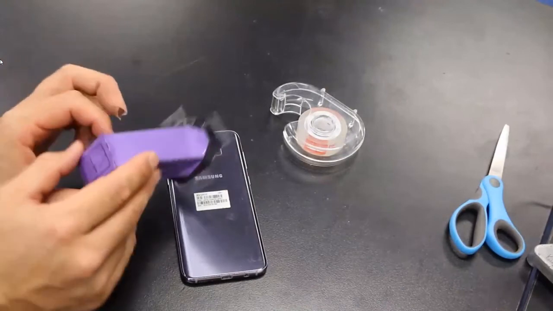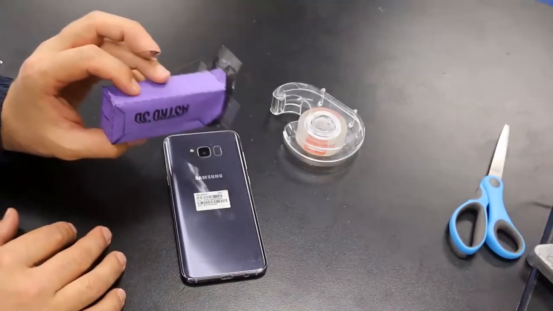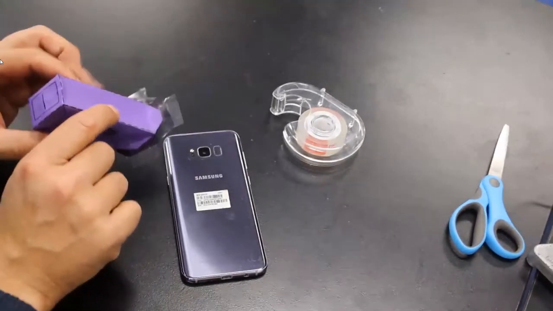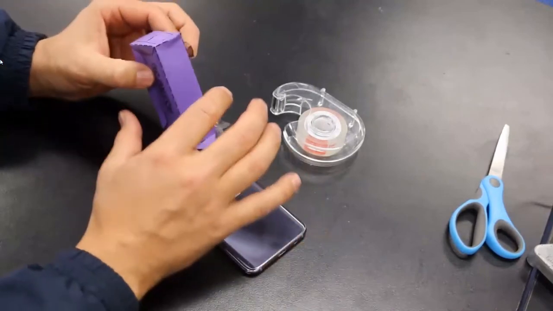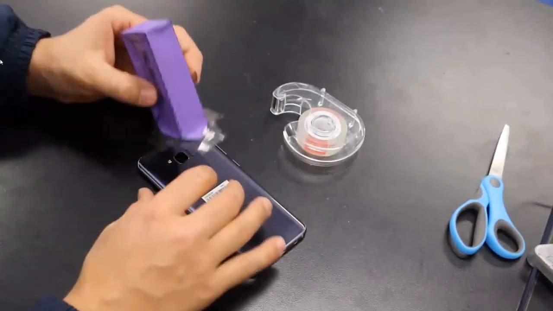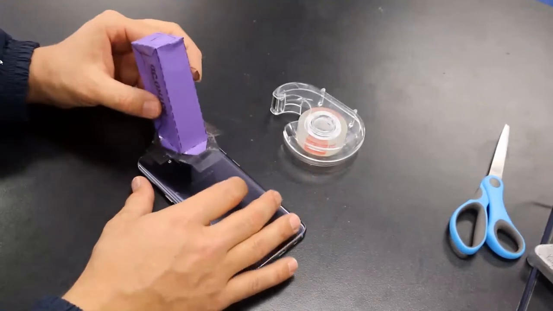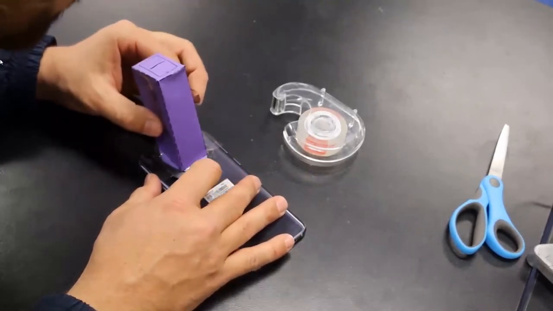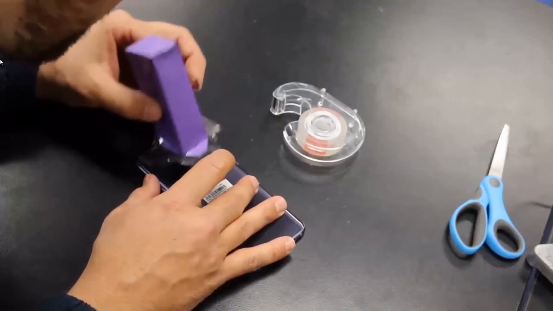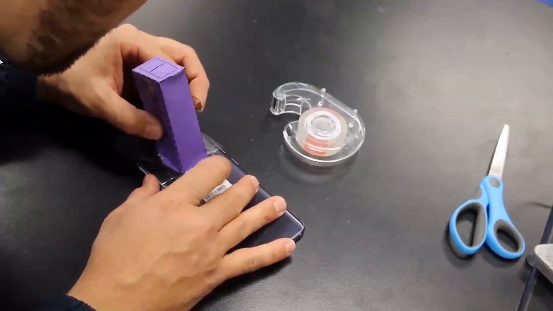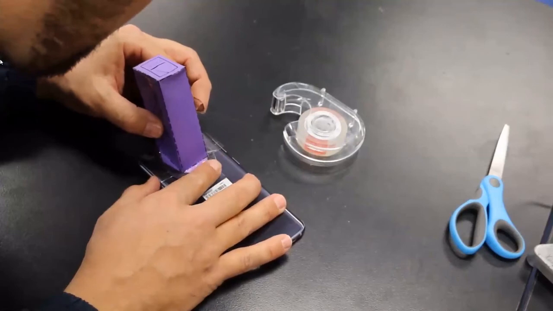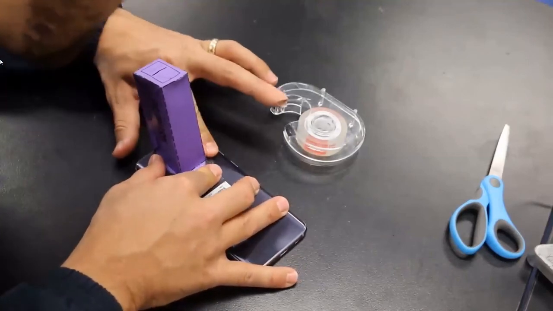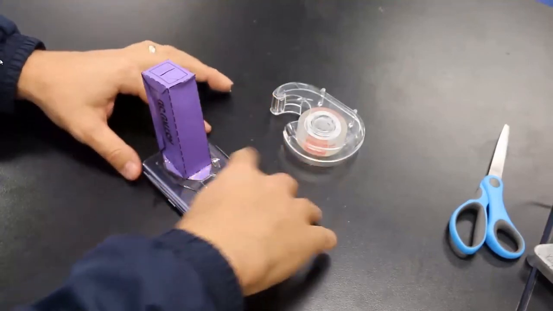Okay, so I've got my sticky tape there on my spectroscope, and what I'm going to do now is just line up my phone. And you don't want to put this on a strange angle. You sort of want to line it up with the phone and just make sure it's all square. Then once you think you've got it square, just apply a force with your fingers there.